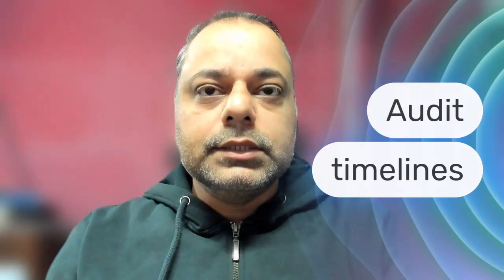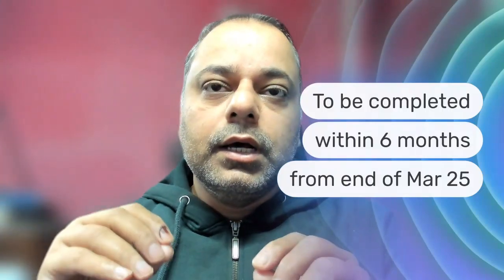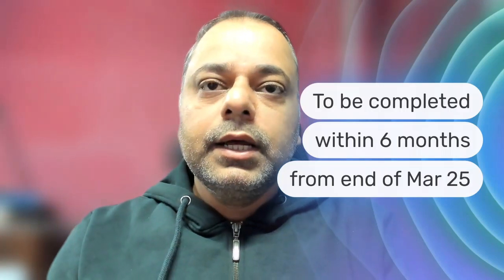Earlier there was no timeline in the previous regulation, but this time the audit has to be completed within 6 months from the end of the financial year, which means from the end of March 2025, within 6 months, that is up to September 2025, you need to complete your audit. And after that, within 1 month of the audit report, you need to submit the audit report to three places. Number one, to BSE and SEBI. Secondly, you need to display it on your website. And third, you need to send it to your clients.